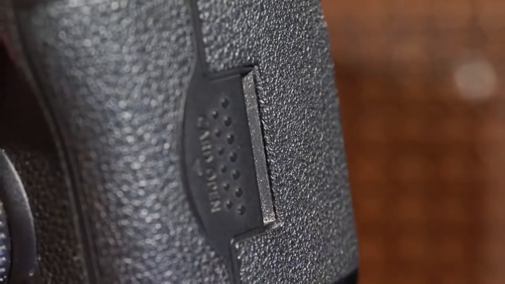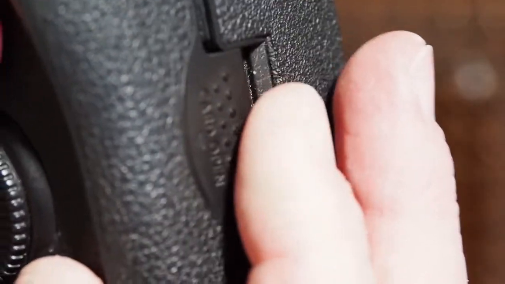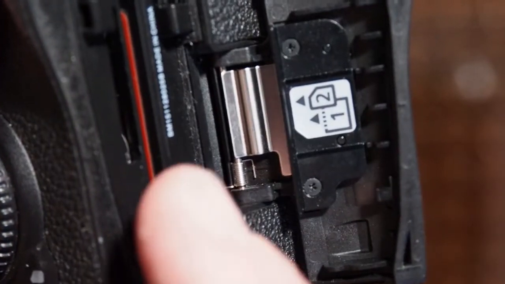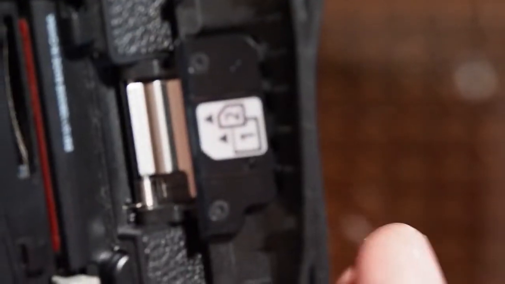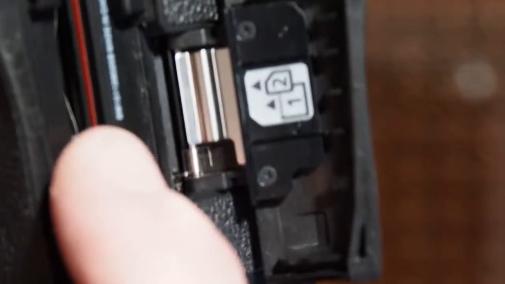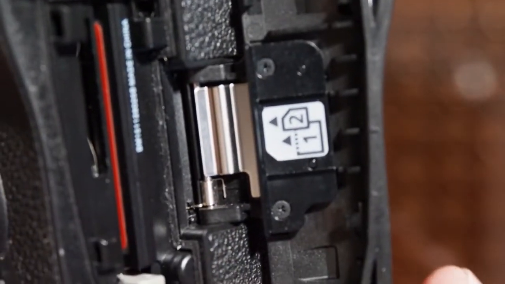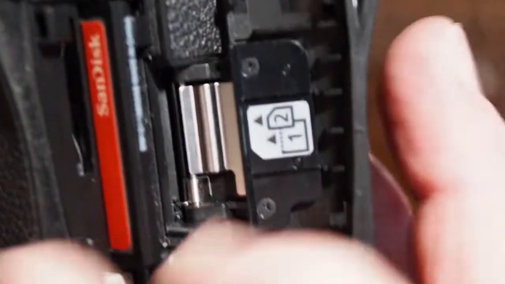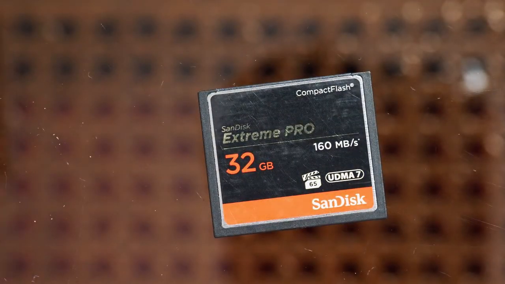You've got a sliding compartment which you can slide up, it flicks out, and you've got 2 cards in here. I've only got one in at the moment, which is a CF card, which is a large card. I'll just pop that out so that you can see it. That's a CF card, it's a large card. Let me just put it back in. The other one is an SD card.